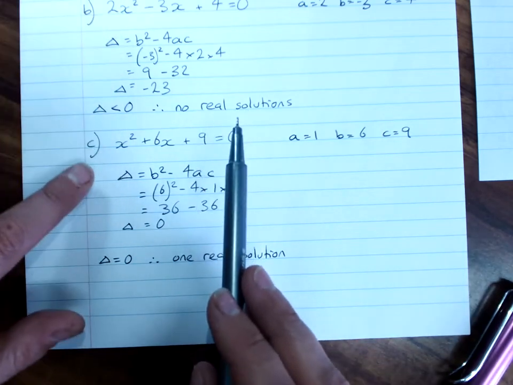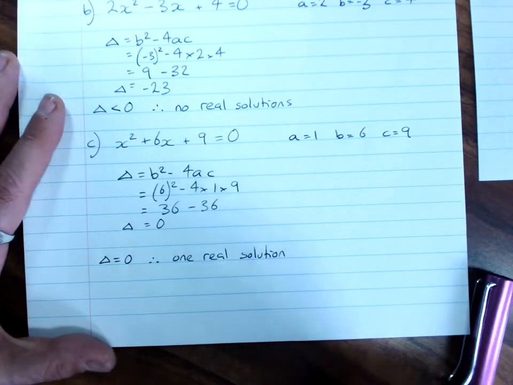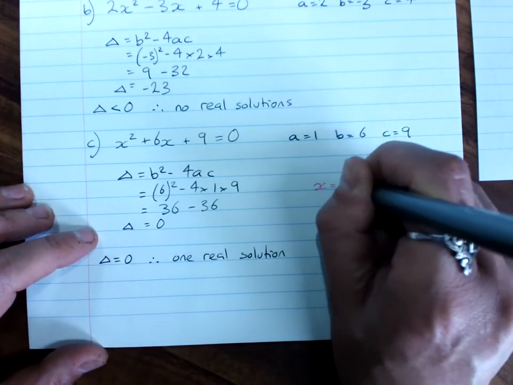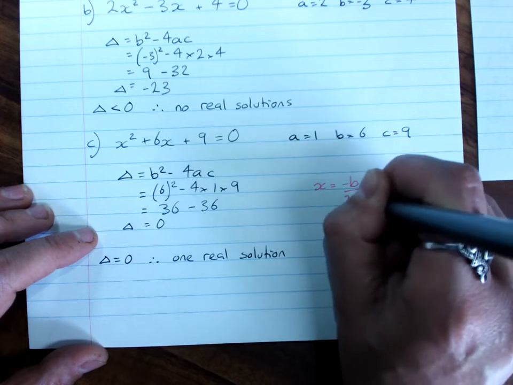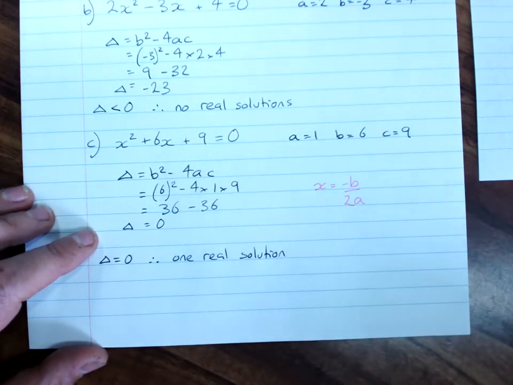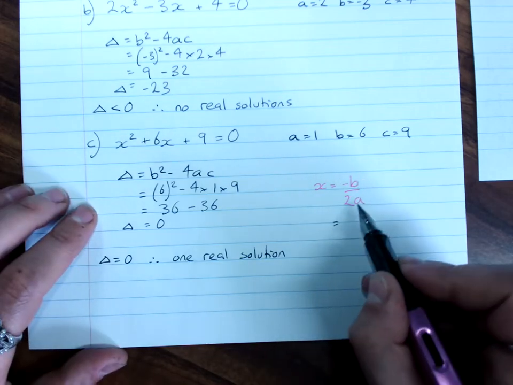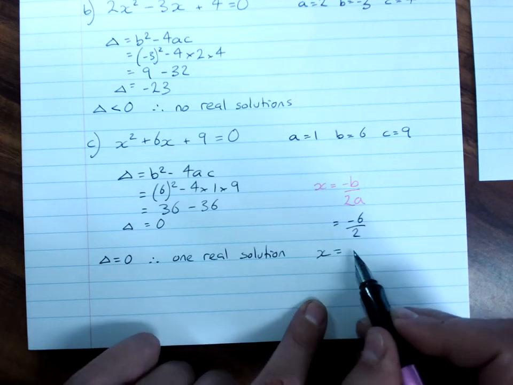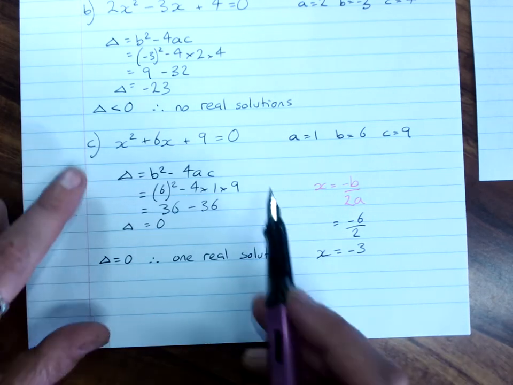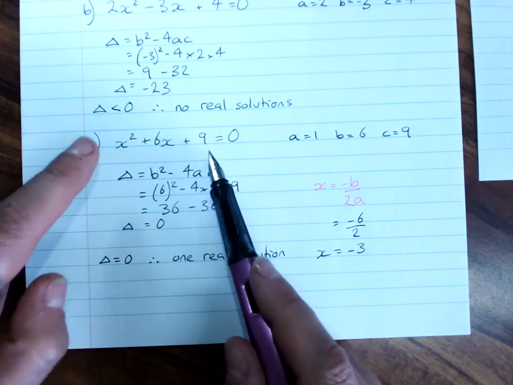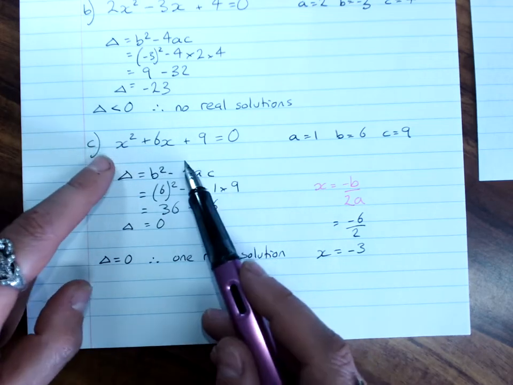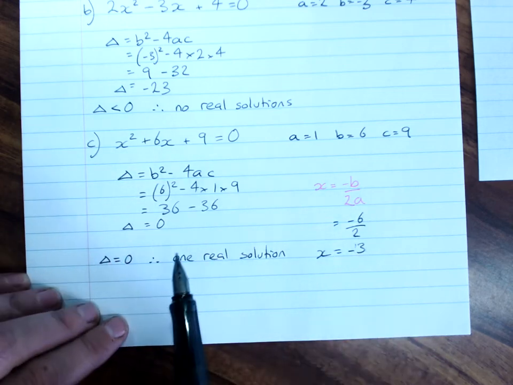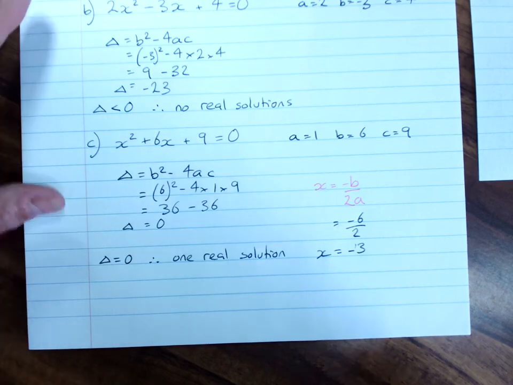Now I didn't ask you to find the solutions in this one, but it's worth noting that you'll remember when there's only one solution, I gave you the little shortcut for finding out what that solution is. So negative b, negative 6 over 2, x is negative 3. There we go. We worked out that that was going to be the case because this is a perfect square, x plus 3, x plus 3. The only solution is x is negative 3. But that's another way of getting the solution when there's only one real solution.